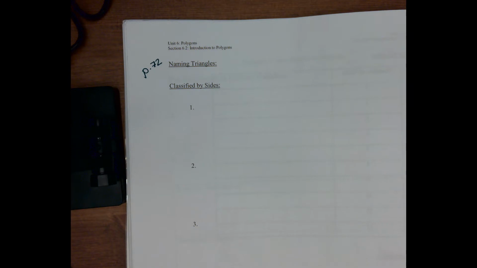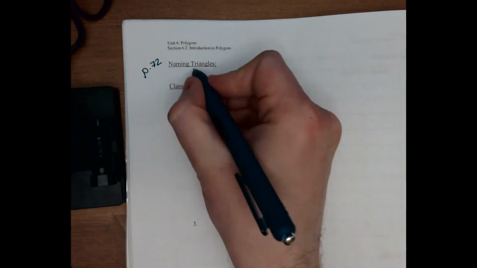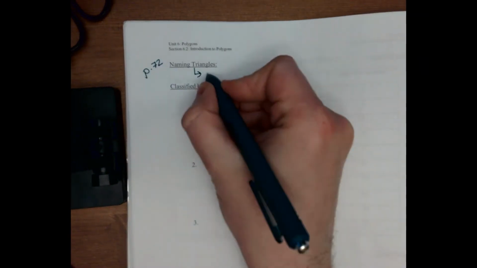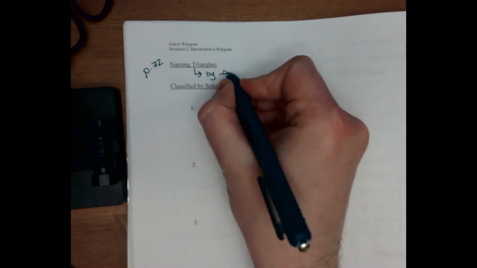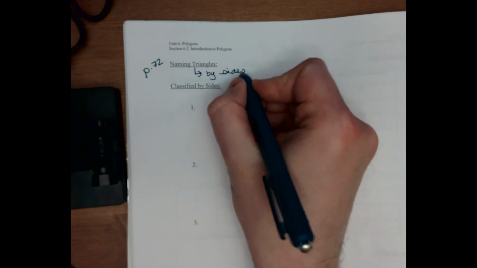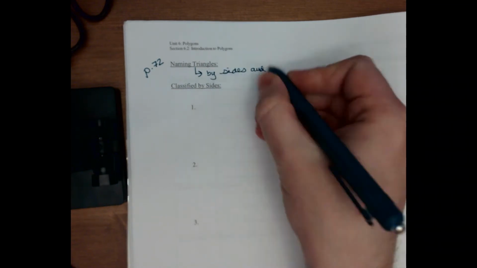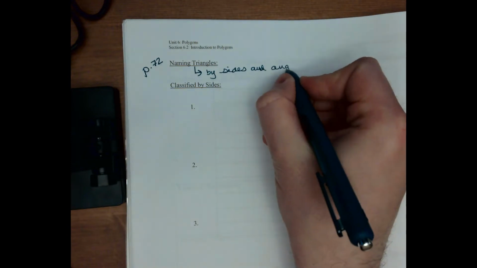So we're going to look at naming triangles, and there are two different ways we name every triangle. We name triangles by information about their sides and information about their angles. So really, every triangle we will give two names to.